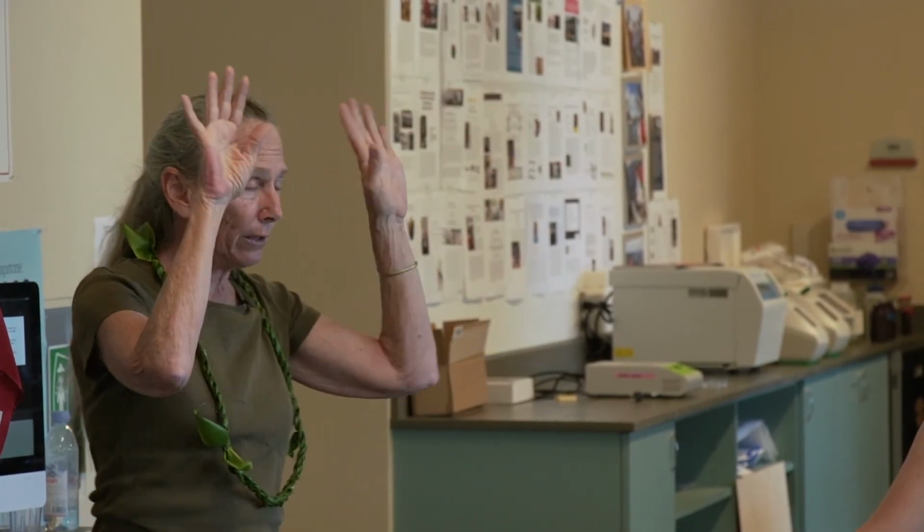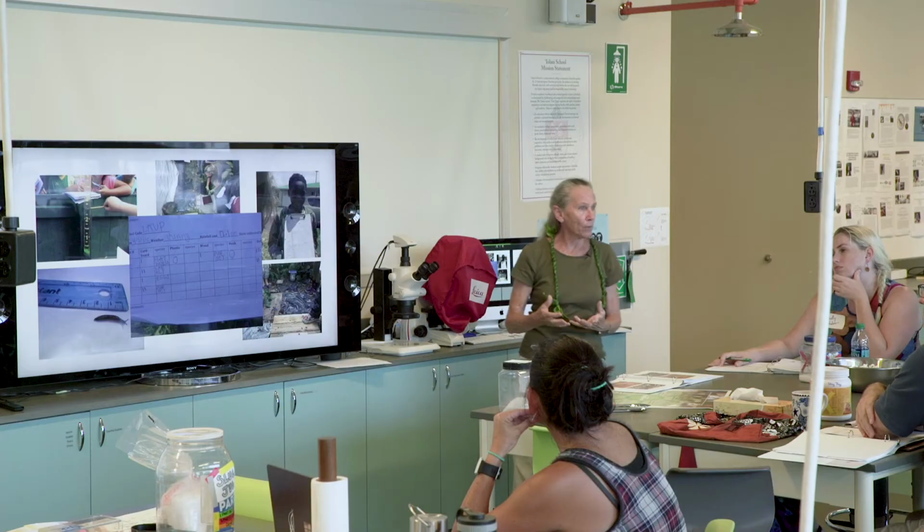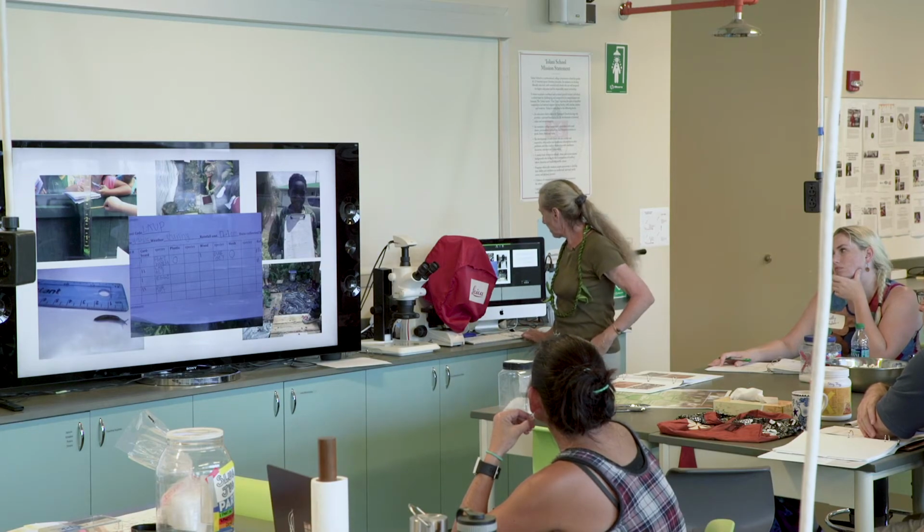Even putting them in a glass jar if you feel comfortable, so that the kids can really look at how their motion is, how they move. They can watch them extend their tentacles and that kind of thing. So letting the kids really get to know and look at these guys is nice.